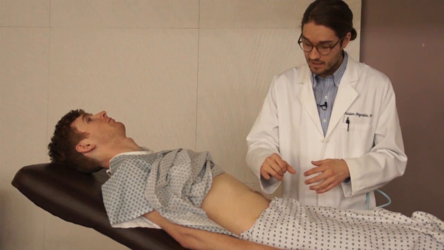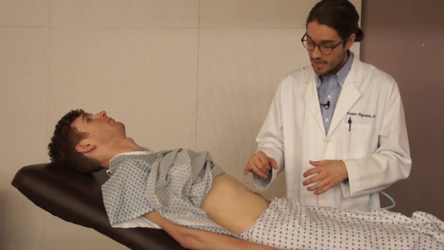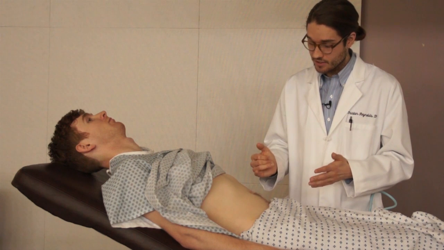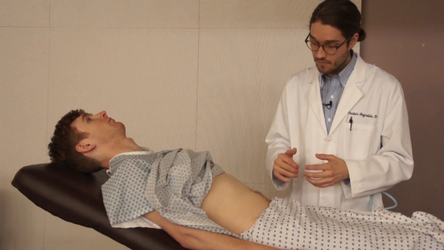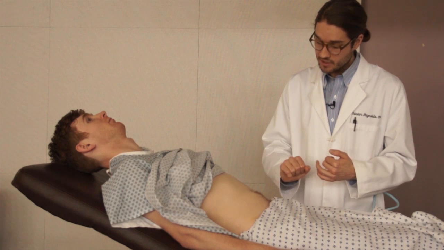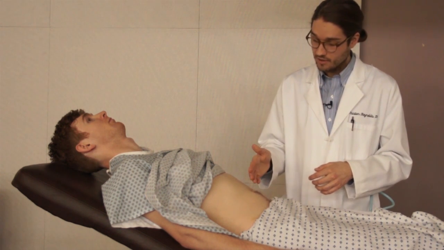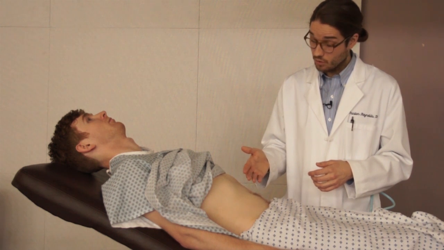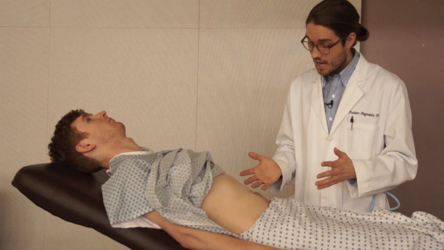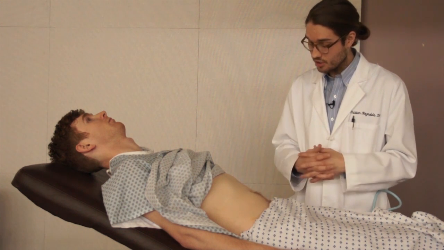I'm looking at the skin, looking for any lesions, any signs of old scars, any bruises, anything that I would be concerned about there, any stria. I'm also looking for the location and position of his umbilicus. It appears to be in the correct anatomical location. There's no signs of infection or bulges, anything concerning about that there. I don't notice any abnormal hair distribution or any rashes that I should be concerned about.